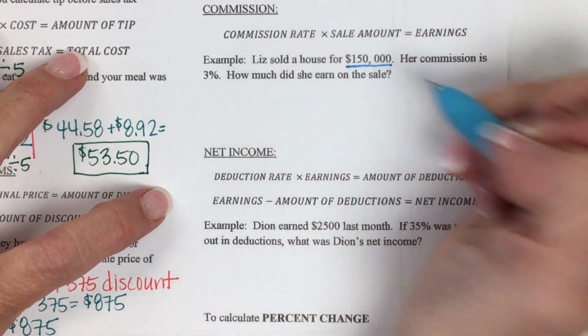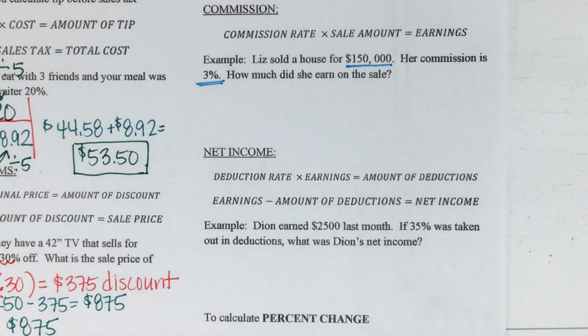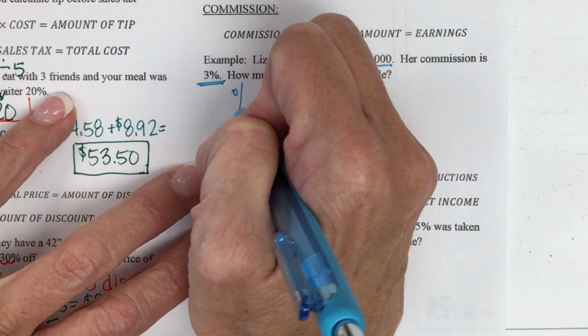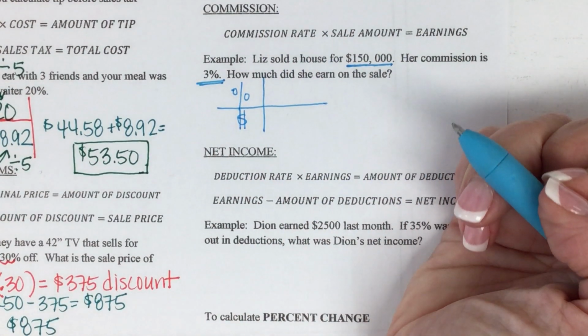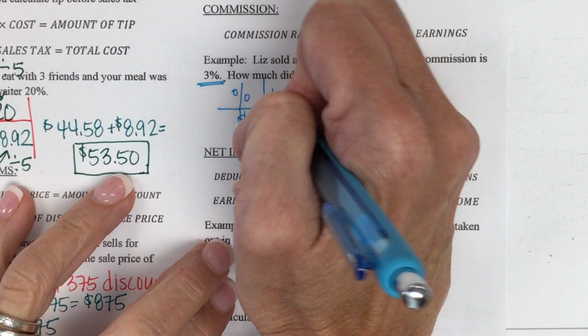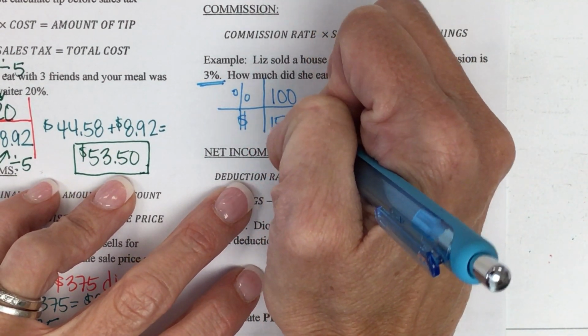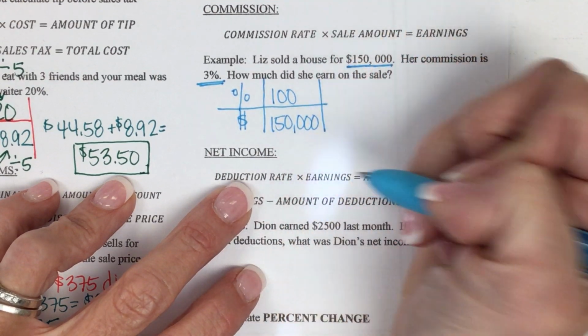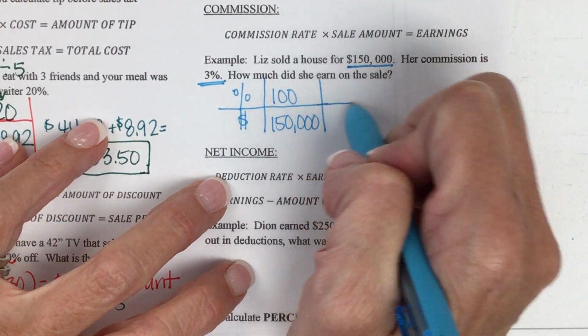She sold a house for $150,000 and she gets a 3% commission. So she makes 3% off the sale of that $150,000 house, okay? So the two things that we have here are percent and, of course, money. So at 100%, how much is that house? $150,000. Okay, but we want to see how much 3% commission is. So I want to take it down to 1%.